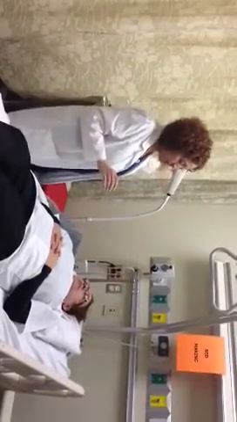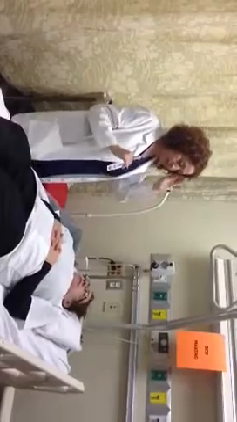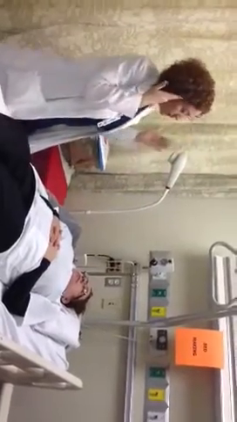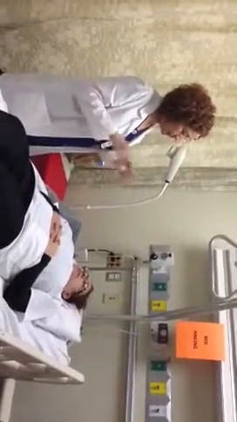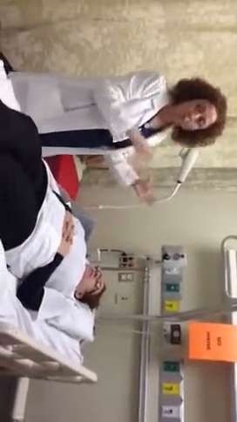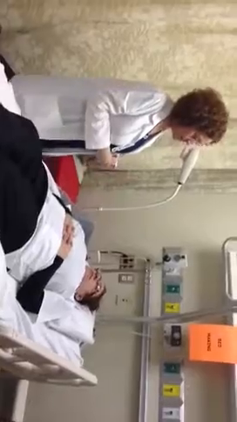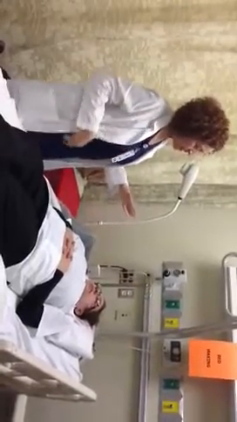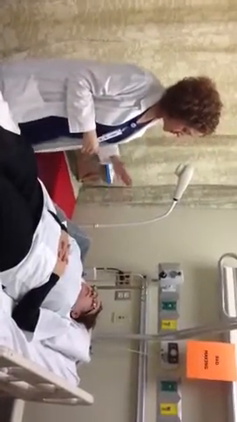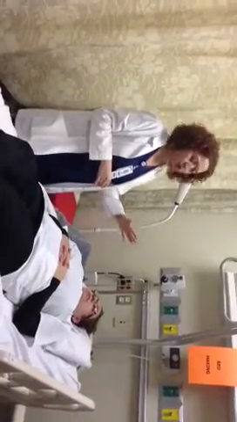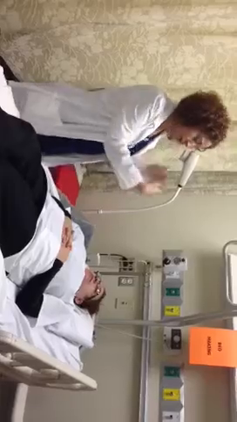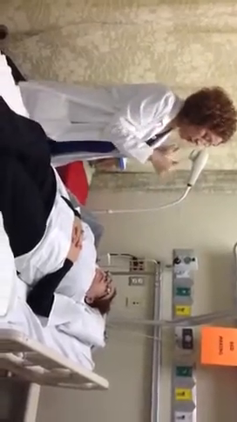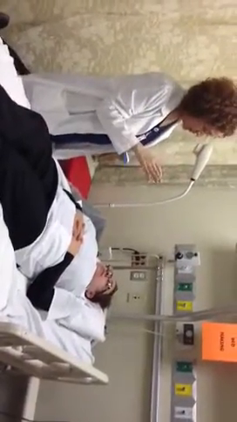Now I'm going to go ahead and start at the head. The first thing I'm going to do is look. I'm looking at the head. I'm looking at the size. It is normal cephalic. It is a normal size. I'm looking at the skin. Is there any redness, discoloration? Any open sores, wounds, cuts, scars, any tattoos? I'm looking for symmetry. I'm looking at the placement of her nose and her eyes. All of it is symmetrical.